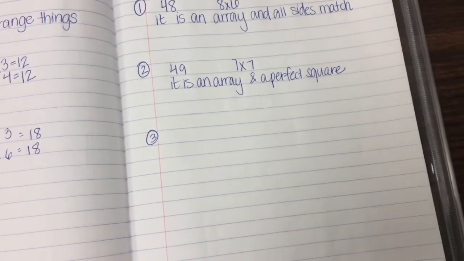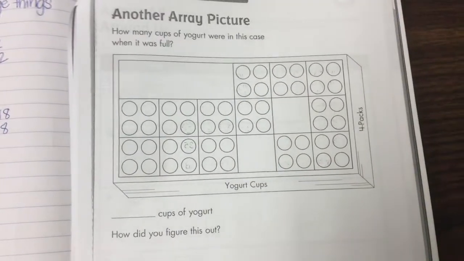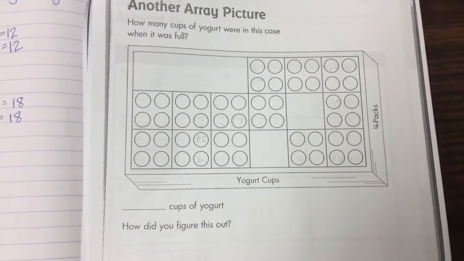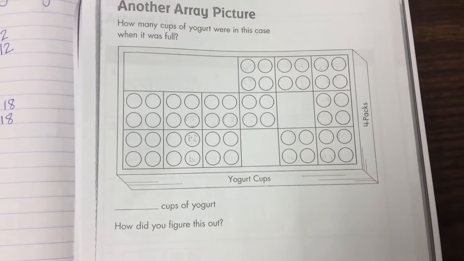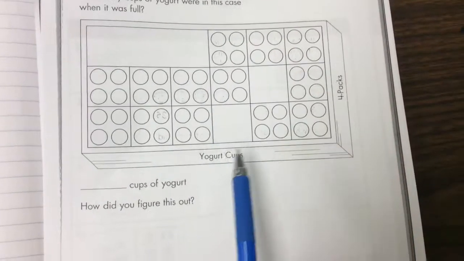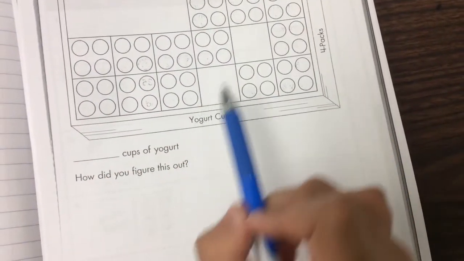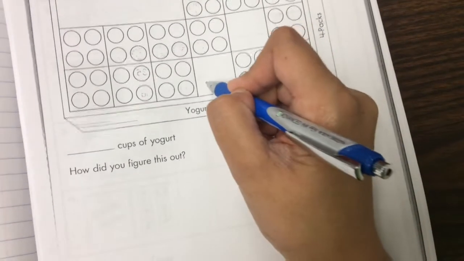All right, let's do a little bit tricky one. Try this one. Press pause, answer the question in your journal, press play when you're ready to check. All right, so what's interesting about this one is even though the entire row is not completed on either one, it is safe to assume that 2 would fit right there.